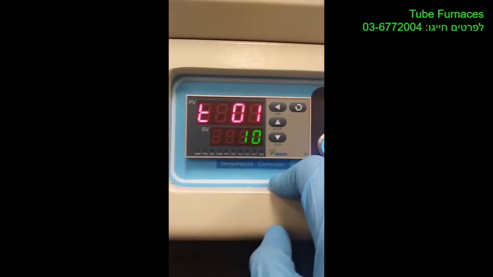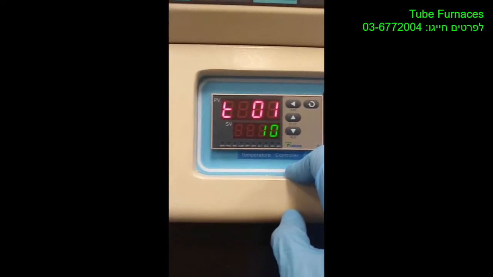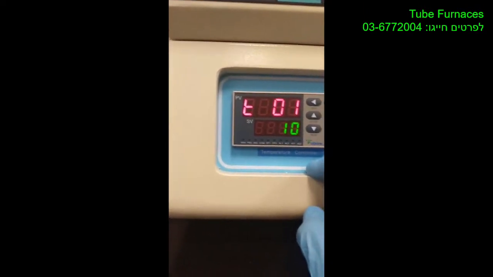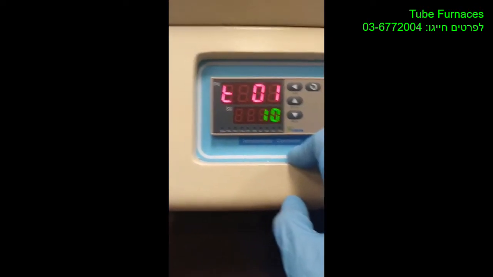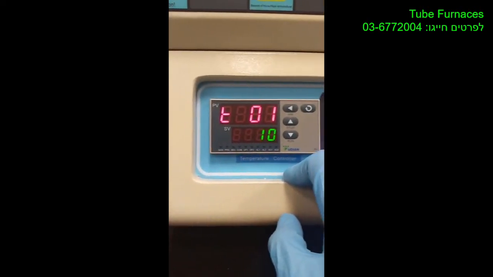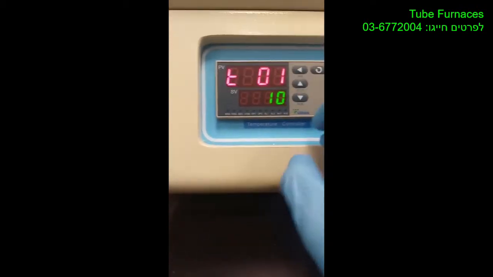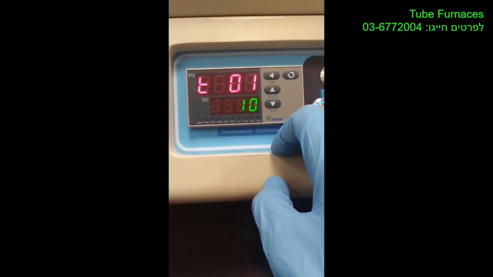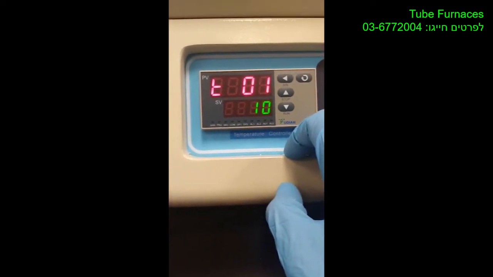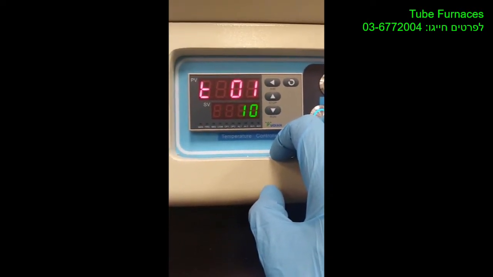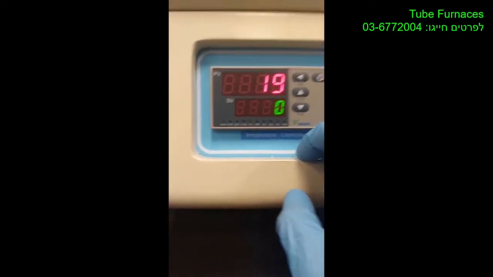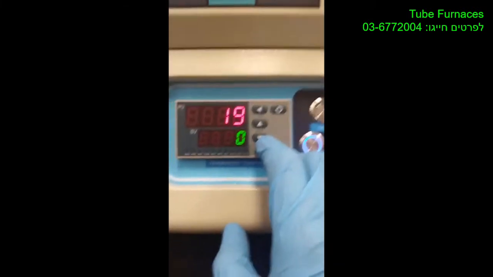You say how much time you want until the next temperature that you will put, and that will determine the rate the furnace will heat up with. So let's say the next temperature is like 200, and you want the rate to be 10 degrees per minute. Then you put the time 20 minutes, for example.